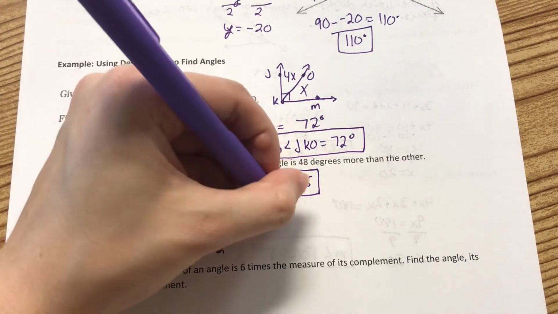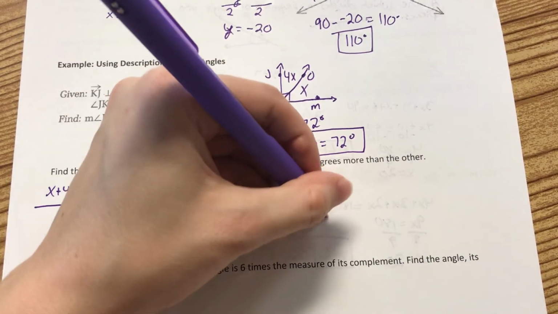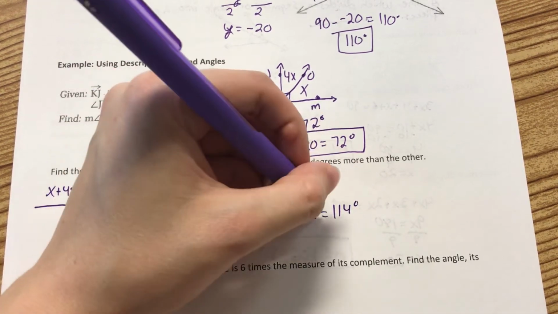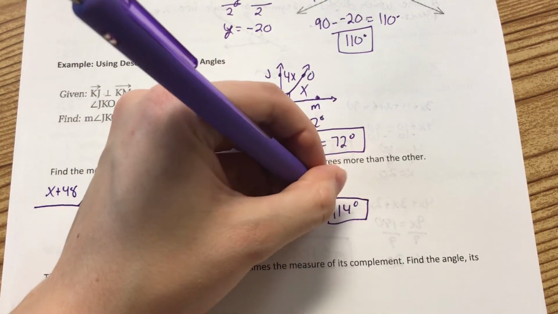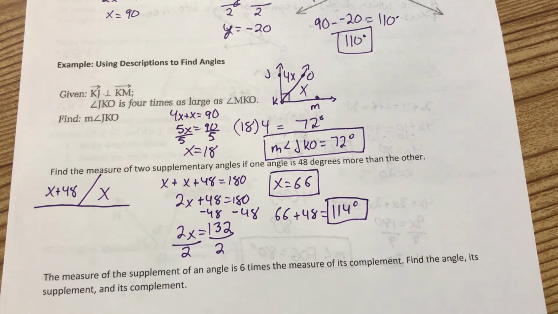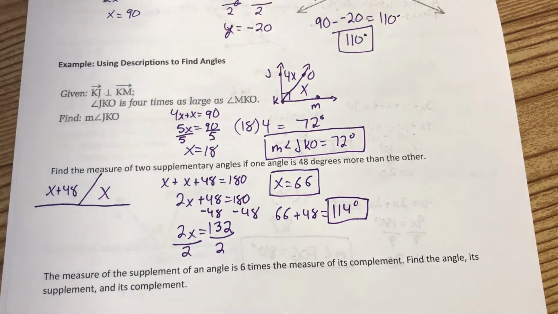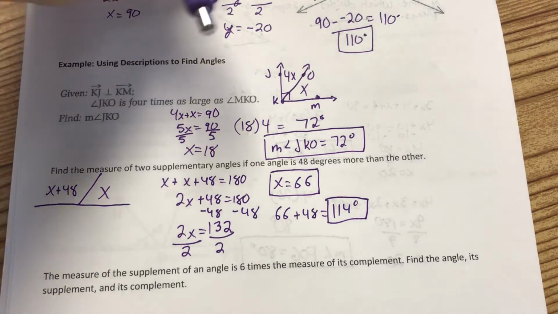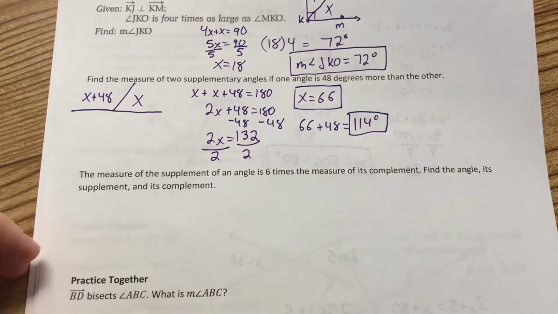So 66 plus 48 equals 114. So the other angle measure is 114 degrees. This next example is probably the most confusing, but you will do some practice with example problems that are similar, so you can use this as a model until you get good at these.